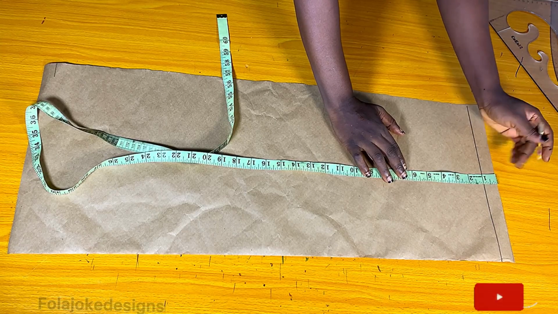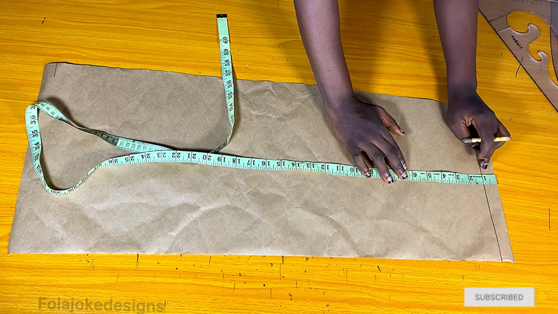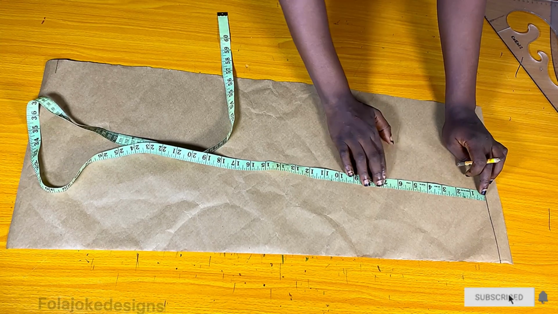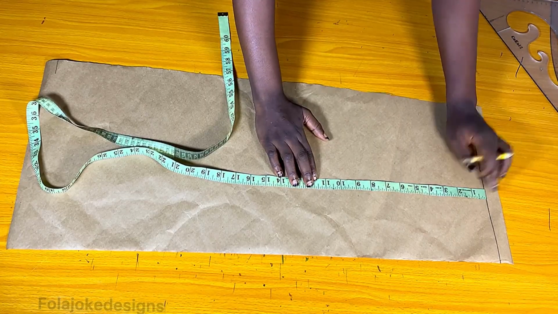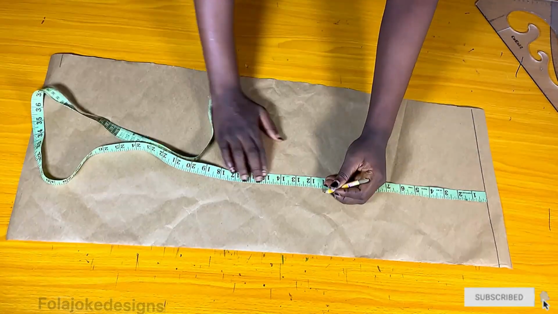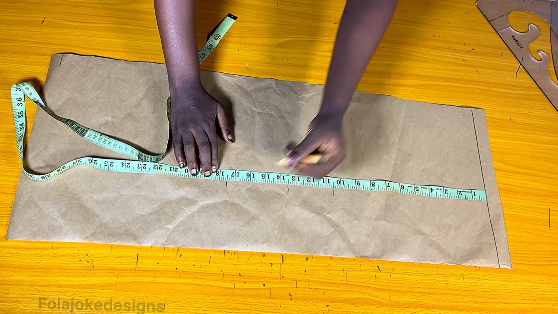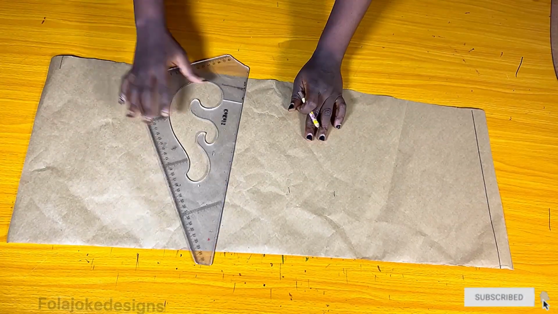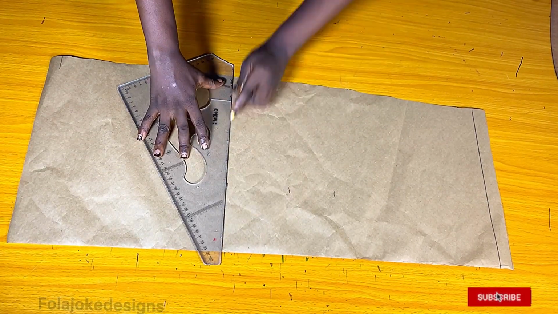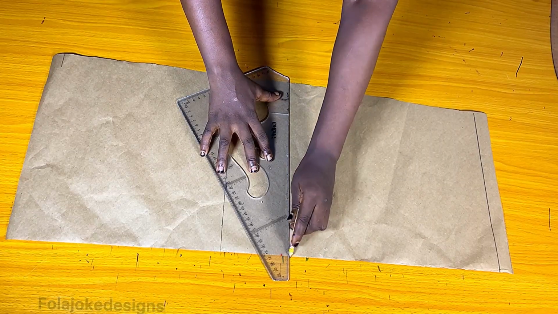I come down by 1 inch from the edge of the pattern, which is going to be my shoulder line and also the starting point. After that, I'm going to mark my bust line, which is 10.5 inches, 13.5 for the under bust, 17.5 for the waistline. After I'm done marking it, I'm going to rule out a vertical line.